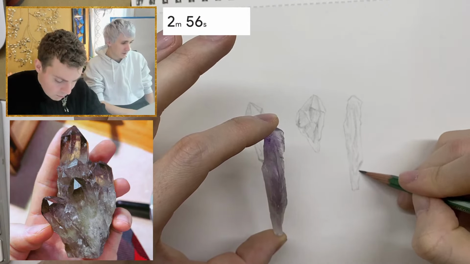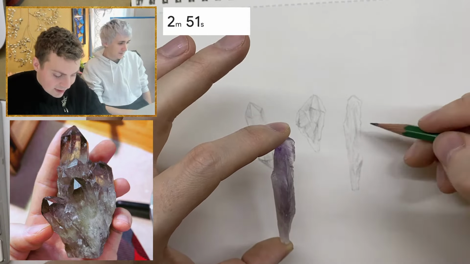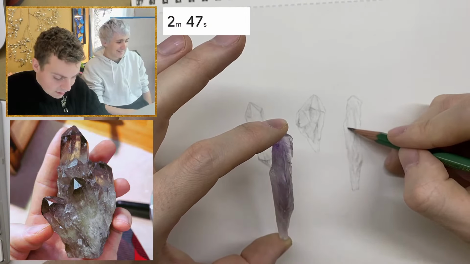And Jerry says I'm drawing a crystal. I'm going to draw a crystal egg. A crystal egg. Yeah, I like that. Draw a crystal egg and then make it a Fabergé egg.